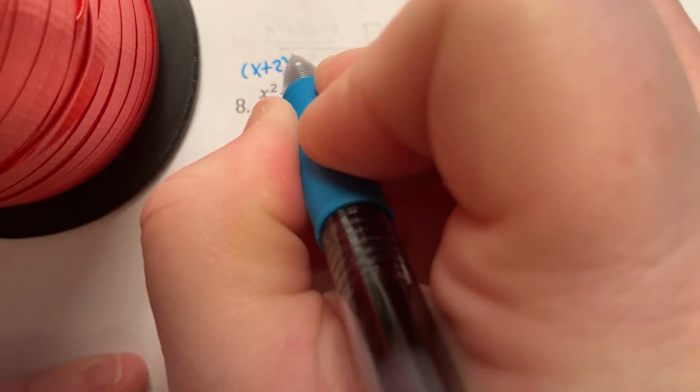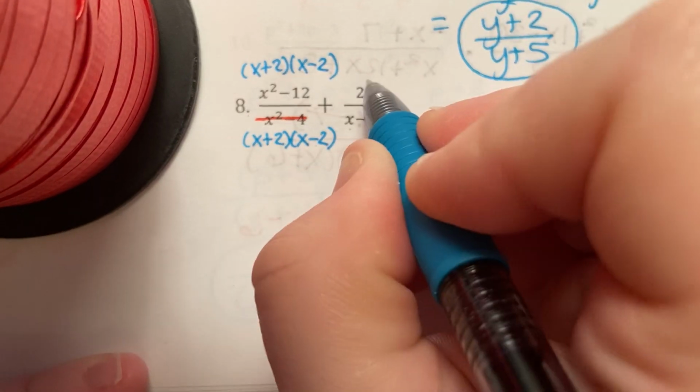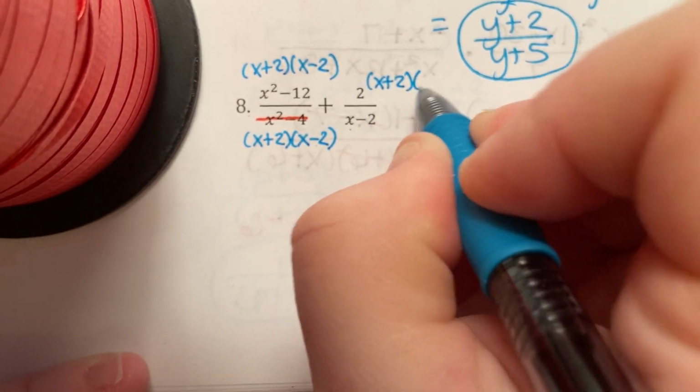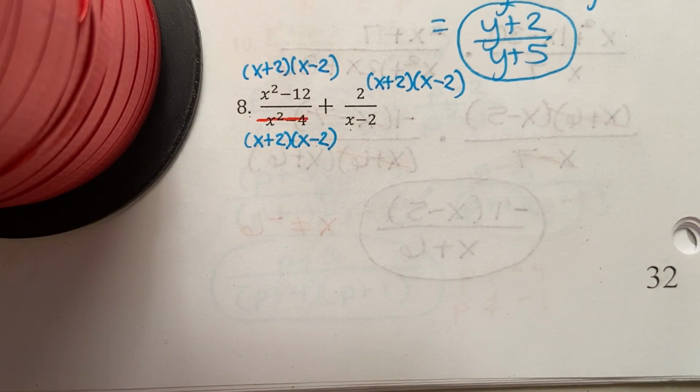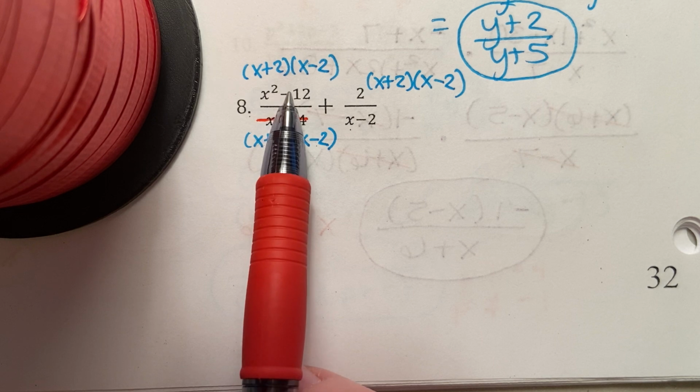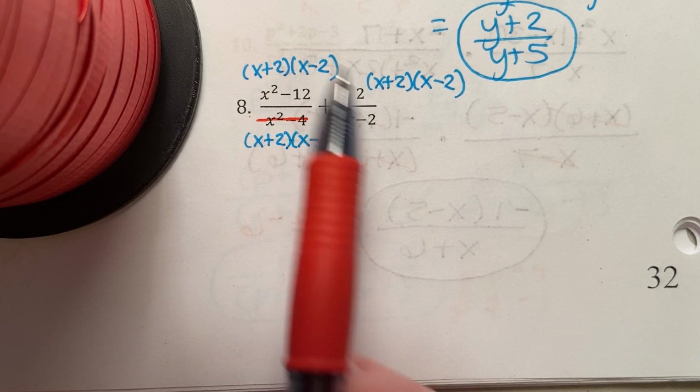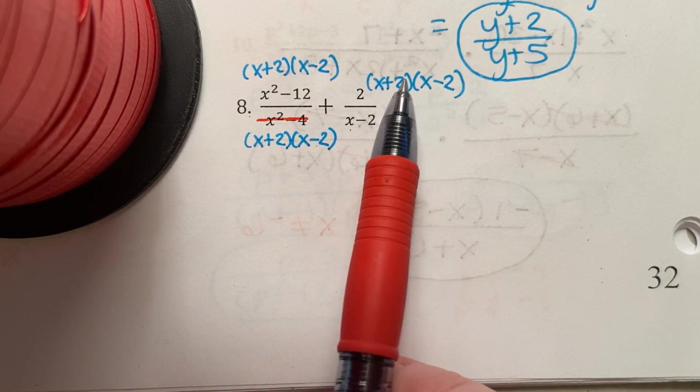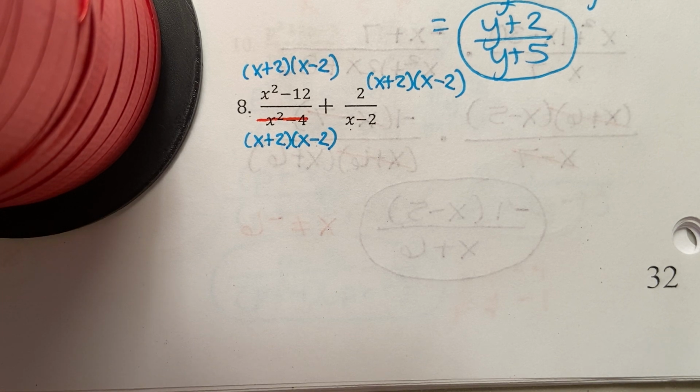So up top, I'm going to put x plus 2, x minus 2, x plus 2, x minus 2. So those are my common denominators, and I'm putting them on top, okay? But I'm technically multiplying this by this and this by this. So it's really multiplication, all right? So that is step 3. Multiply all terms by the common denominator, and you're putting them up top.